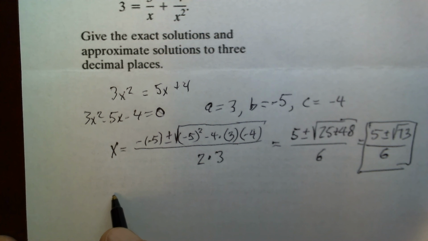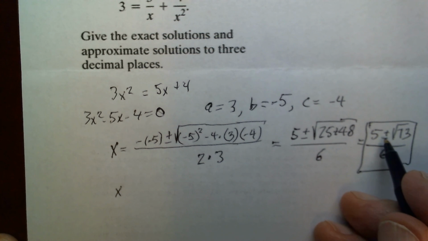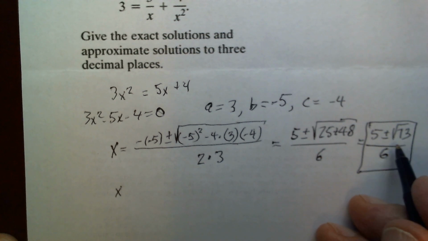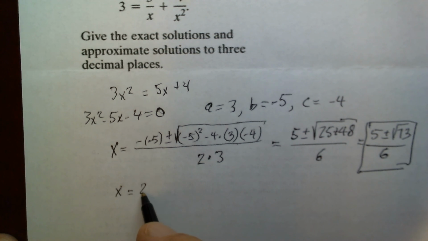And when we do the approximate solutions, if we use the plus sign, 5 plus the square root of 73 divided by 6, that's 2.257.